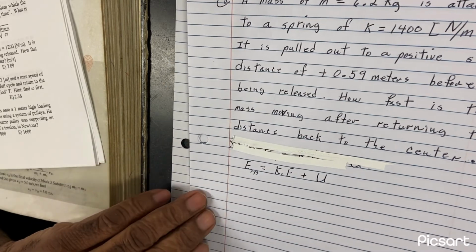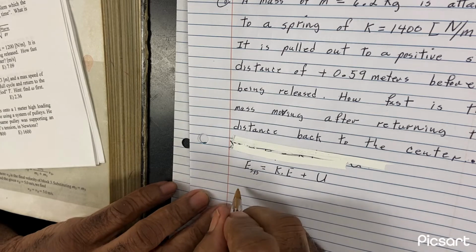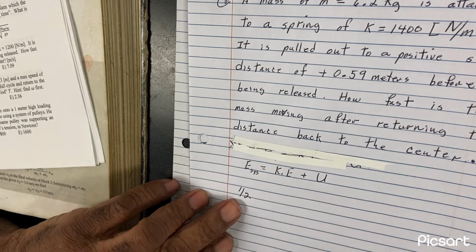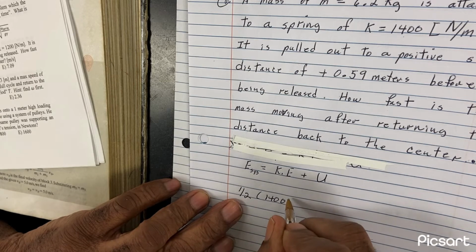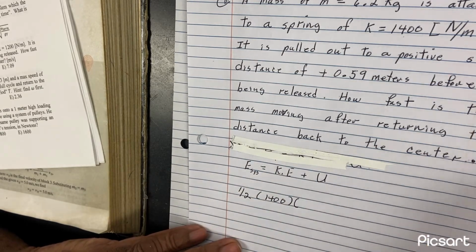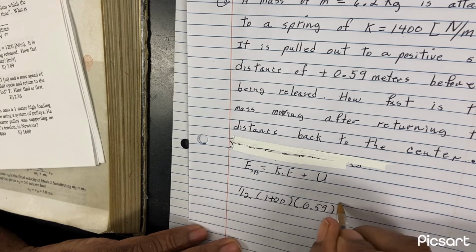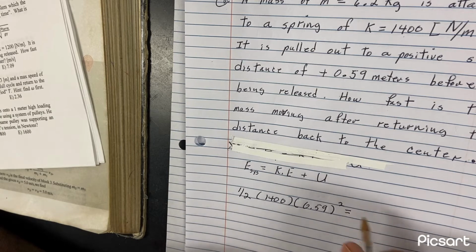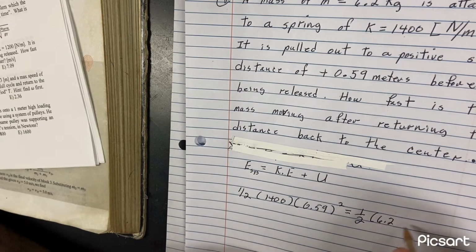Now we're given that the total energy in the system when it's first stretched is going to be 1/2 times the spring constant, which is 1,400, times the distance that is stretched, which is 0.59 meters, squared. That is going to equal the kinetic energy once you release it, 1/2 times the mass, 6.2 kilograms, times V squared.